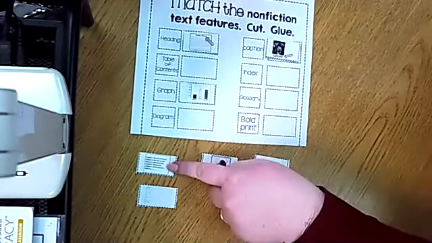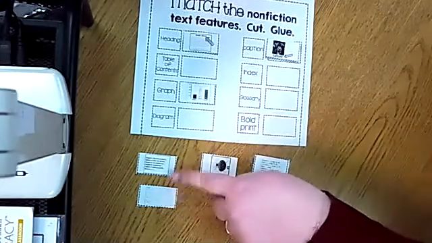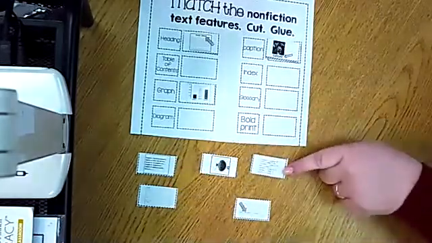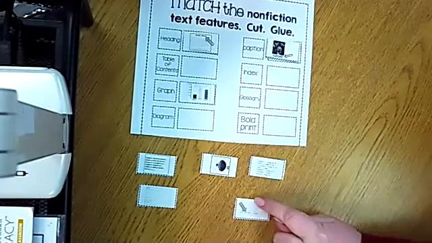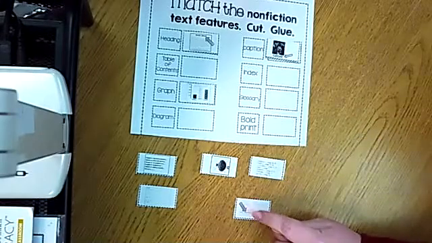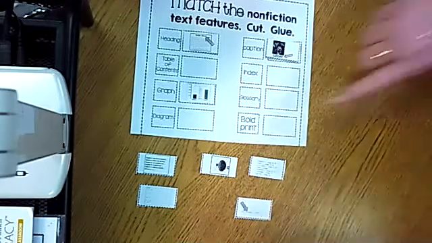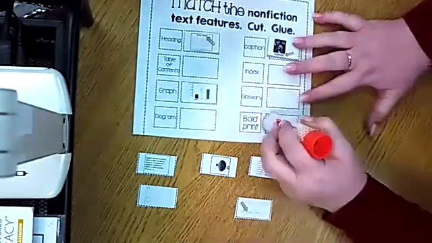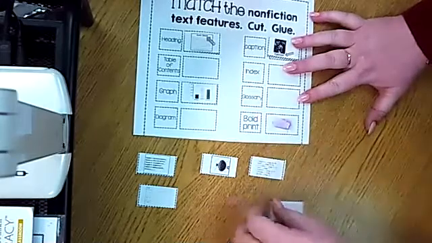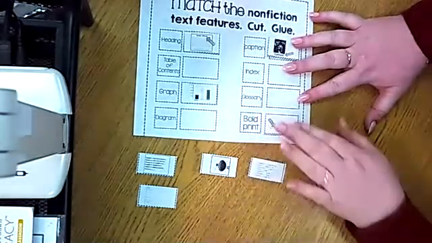Now, on this one, everything is bold. On this one, there are some, but there's a lot more writing too. On this one, I don't see anything bold, but on this one, if you see all that writing, the arrow is just pointing to a few bold words. So that's the one we're going to go with for bold print. This says bold print. Put some glue there, and we're going to glue the one with the arrow.